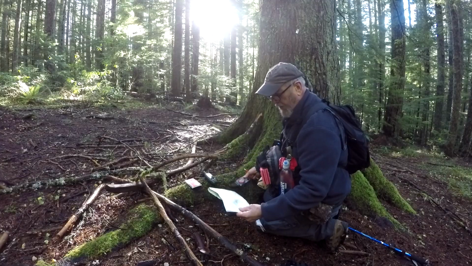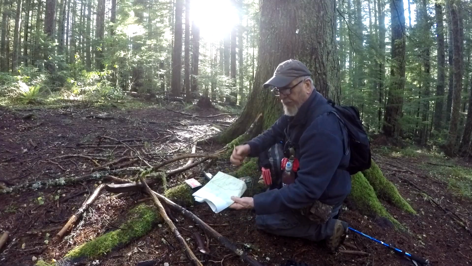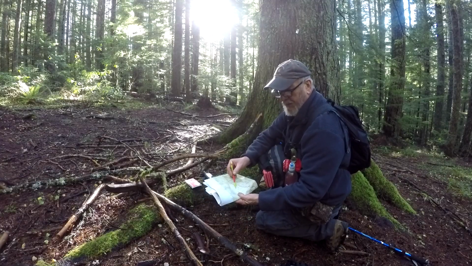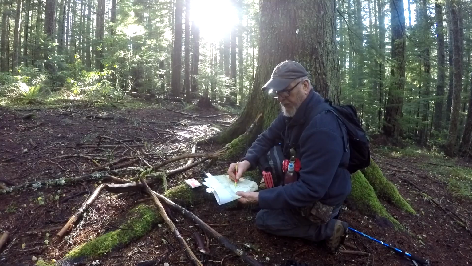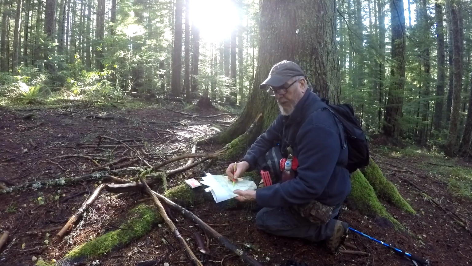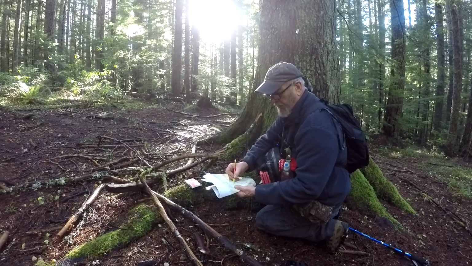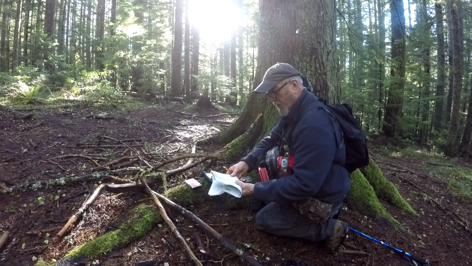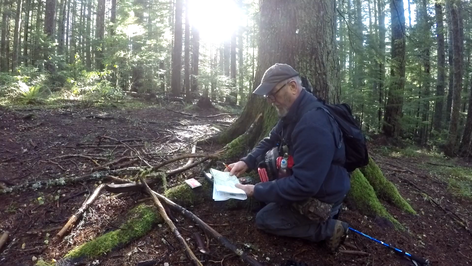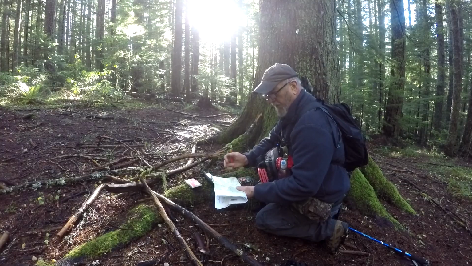It looks like on the map there's a saddle that sticks out over here. I'm going to come up out here on this saddle and set up my trail cams. Yeah, I'm about that saddle.